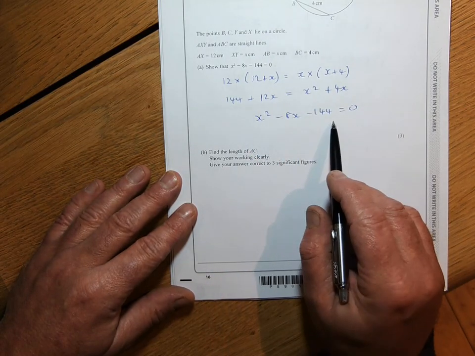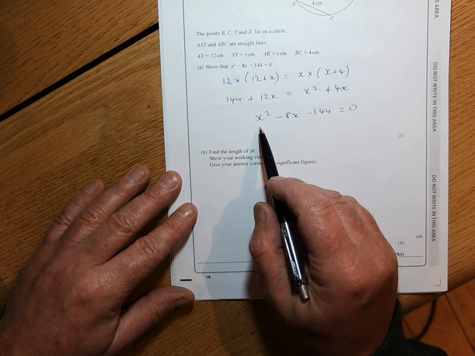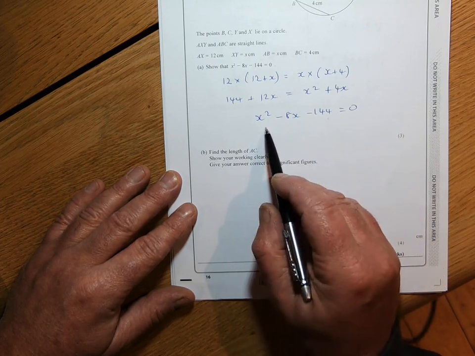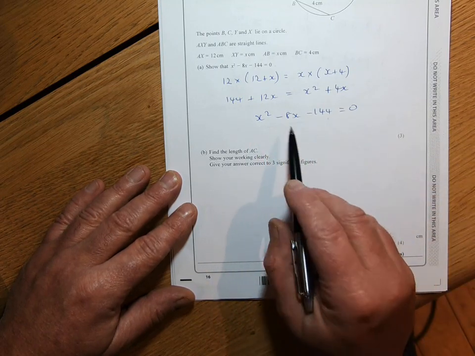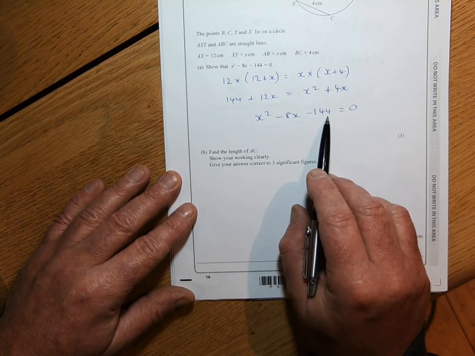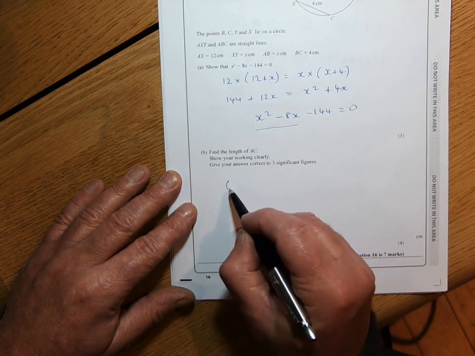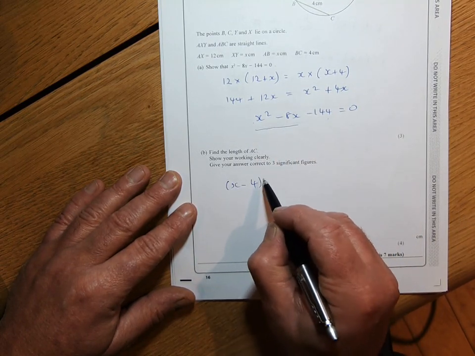Okay, so we're going to solve this. I'm going to complete the square on this one because I just think it lends itself to it, but you could easily use the quadratic formula with a is 1, b is minus 8, c is minus 144. As you can see, I'm going to complete that square.